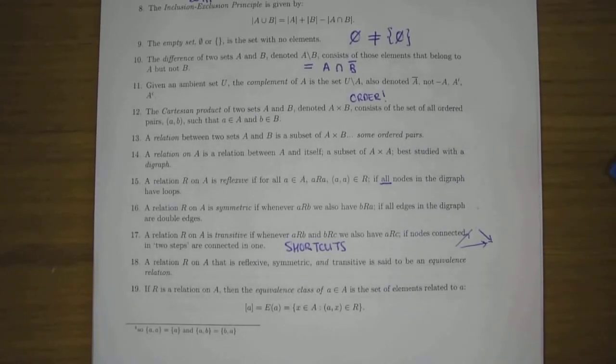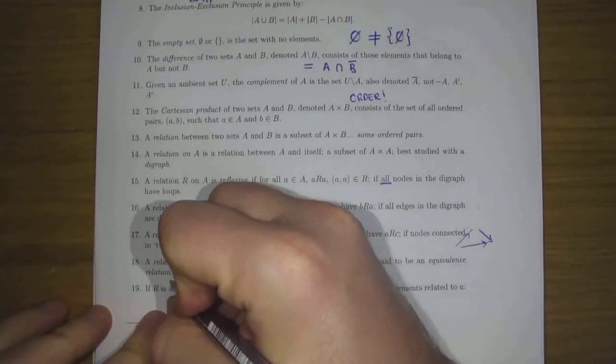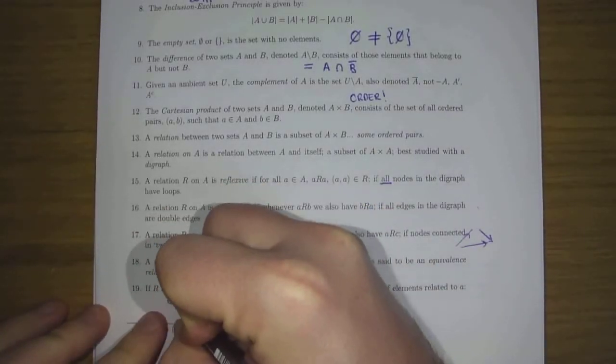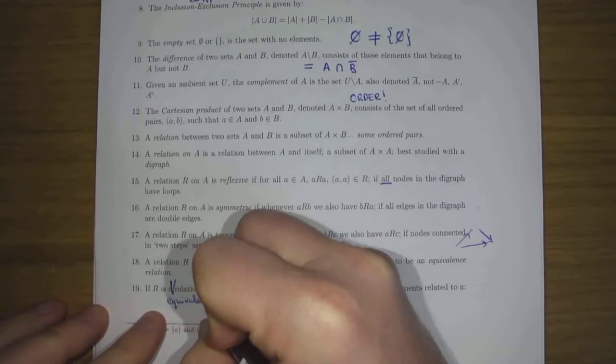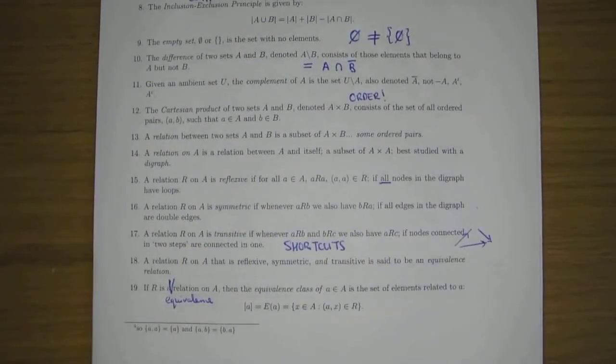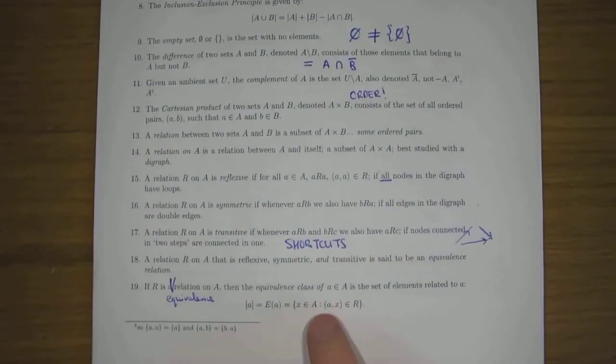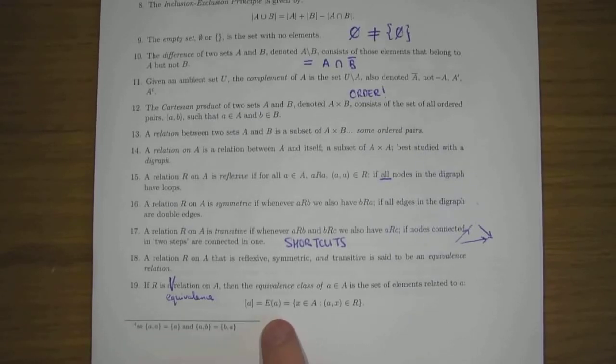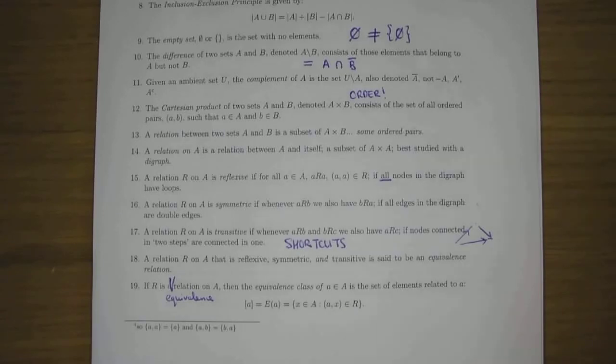And finally, if you have, and this has to be an equivalence relation, because it doesn't make sense to talk about equivalence classes for something that isn't an equivalence relation, the equivalence class of A is the set of elements related to A. So you just take all the things that are related to A. We're best seeing an example.